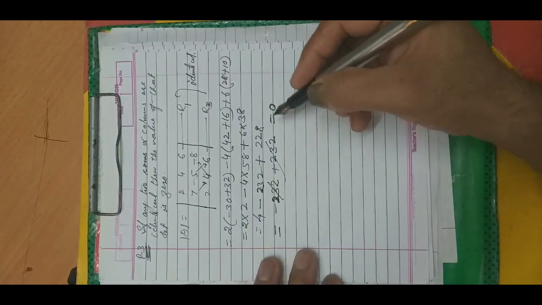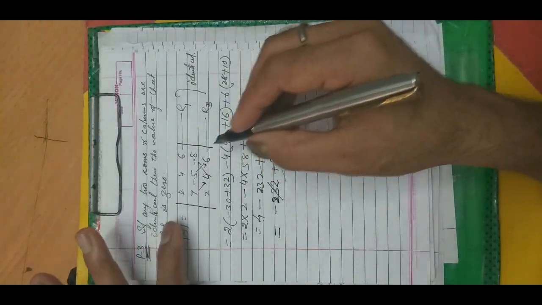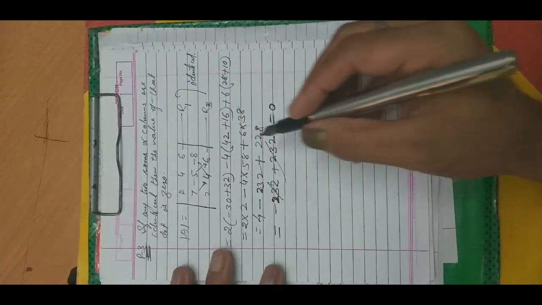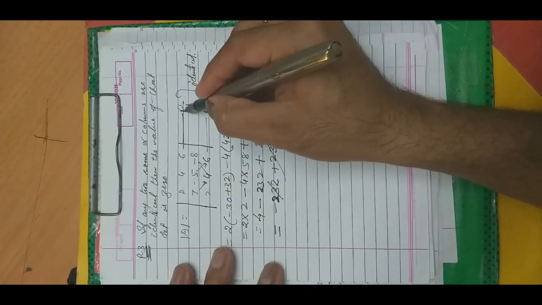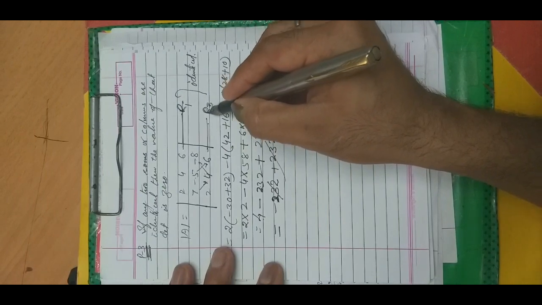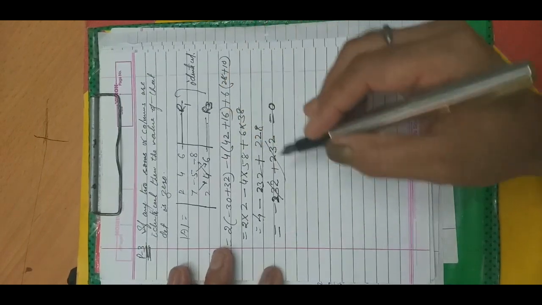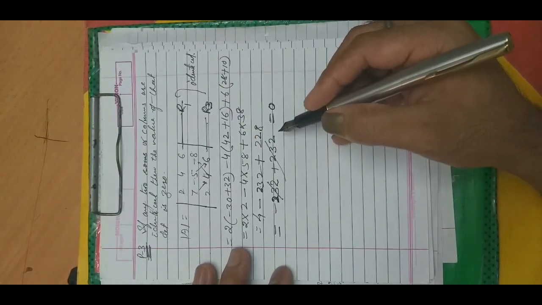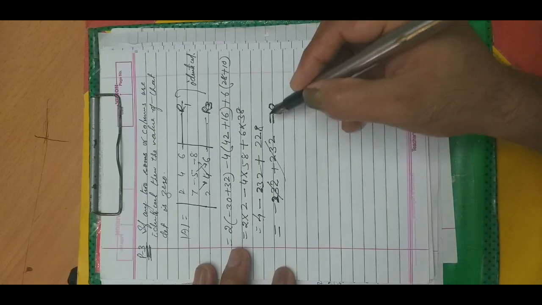So the value of this determinant is equal to 0. So we saw that R1 was nothing but the same as R3. So this way this result is 0.